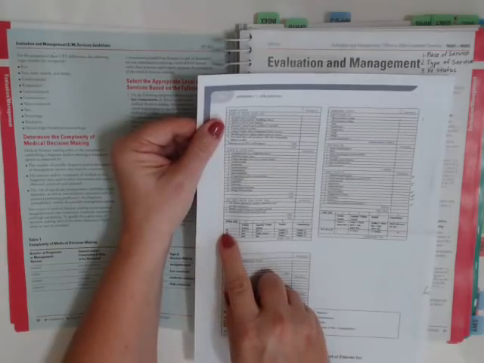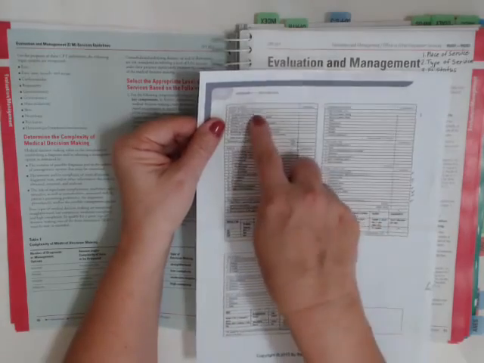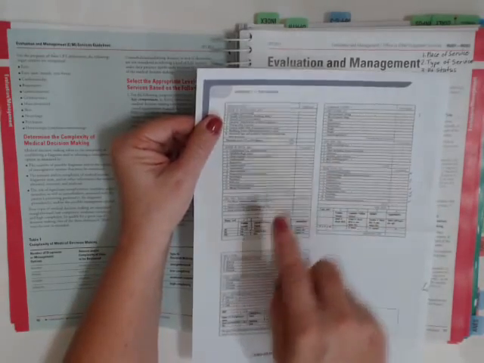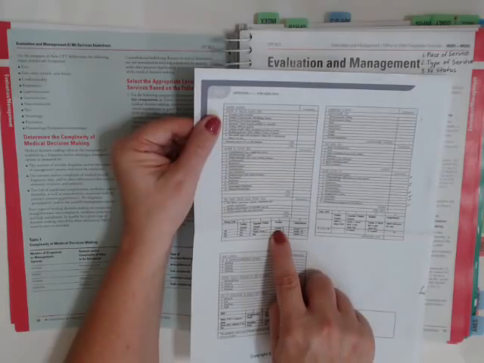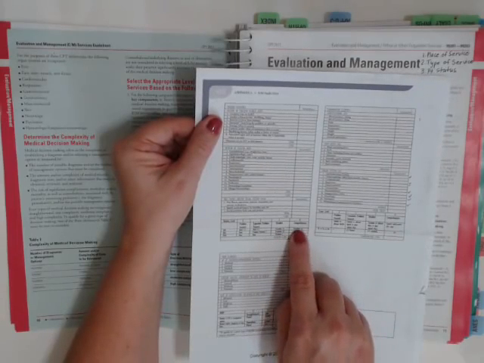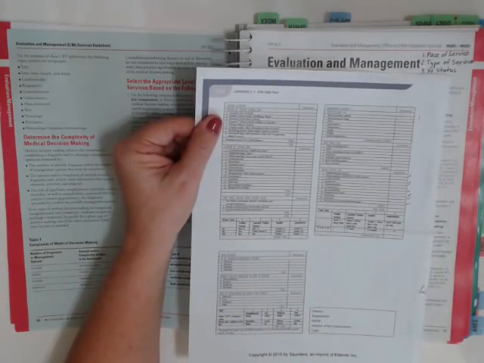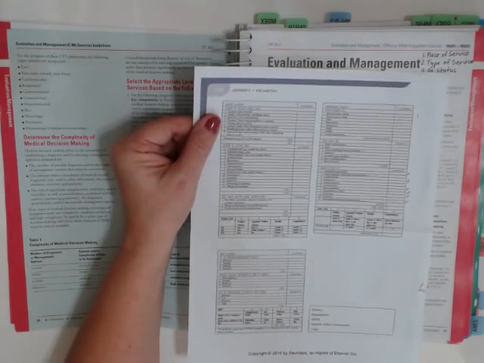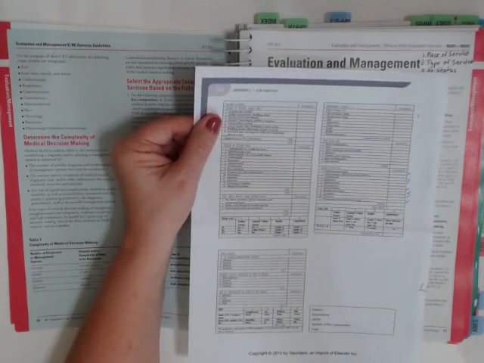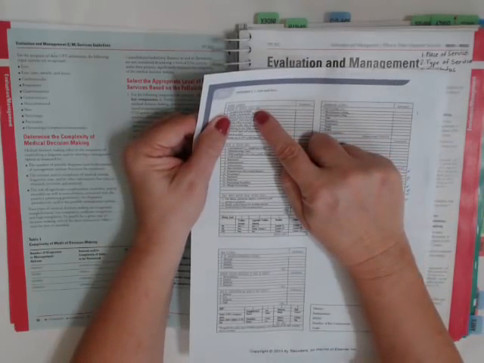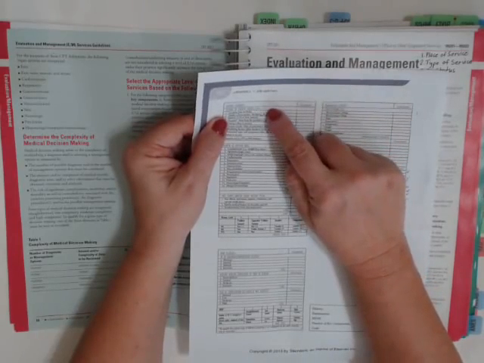Okay, so for the history of present illness for a level 1, you need 1 to 3 pieces of information in this section. For level 2, you need 1 to 3 pieces of information in the HPI. For level 3, you need extended, 4 pieces. And then for level 4, extended, 4 pieces. So let's say the patient has a cough that's lasted for 3 days. It's worse when she lays down and she takes cough syrup. So we kind of have location. Cough is coming from somewhere upper respiratory. So that's one piece of information.